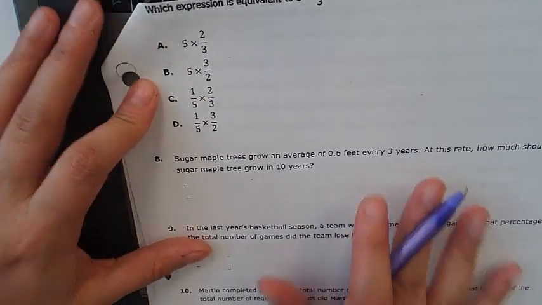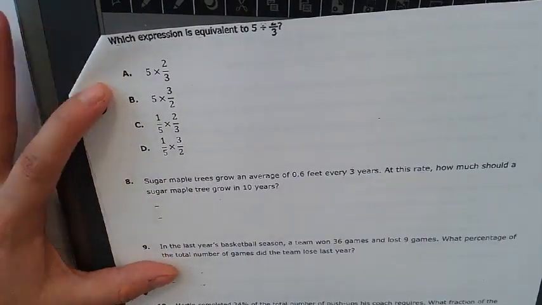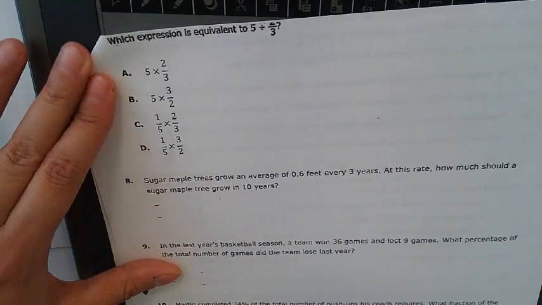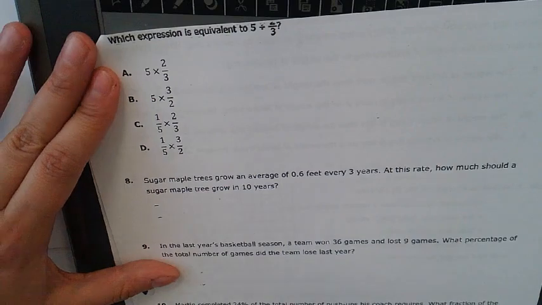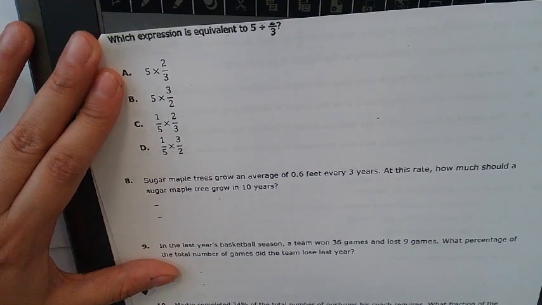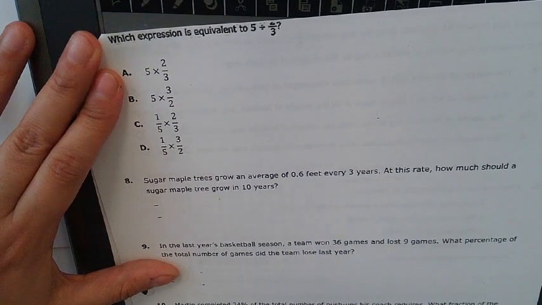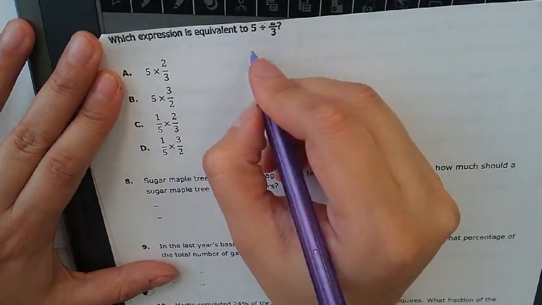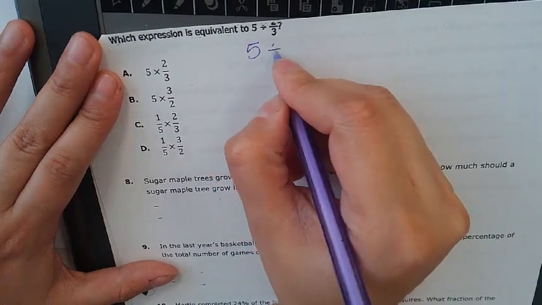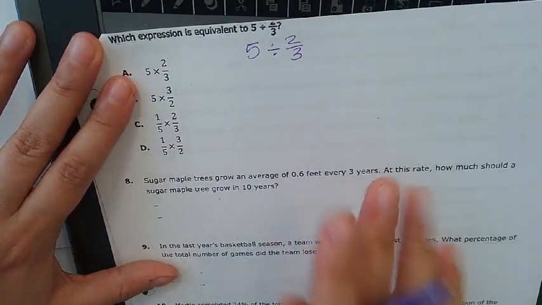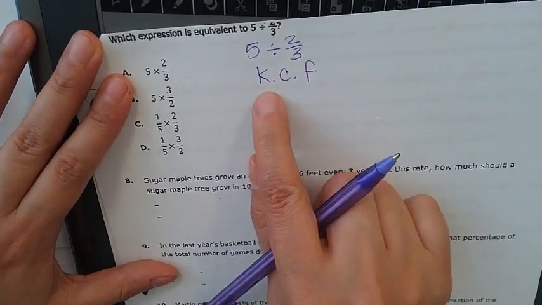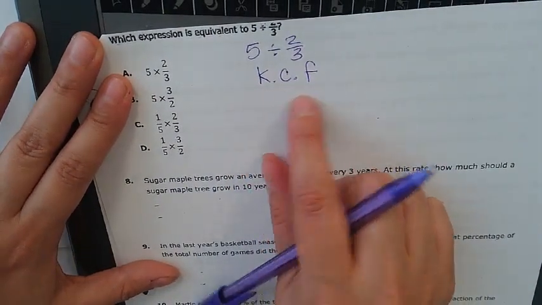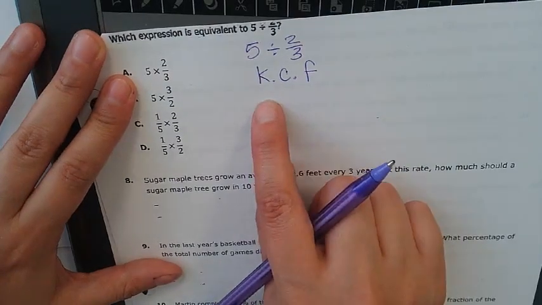Okay, the next one. Does anybody remember the shortcut for dividing fractions? Thank you for raising your hand, McKinsey. What's it called? It's B. Okay, I believe this is 5 divided by 2. Yes. So keep, change, flip. Someone said Kentucky fried chicken. That's fine. So keep the first one.